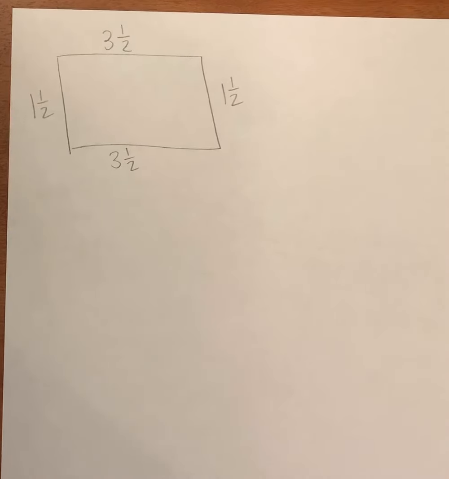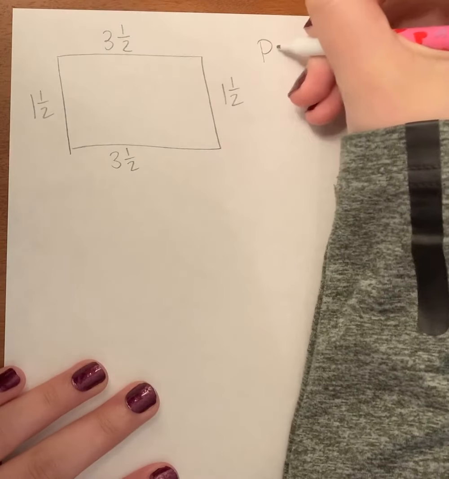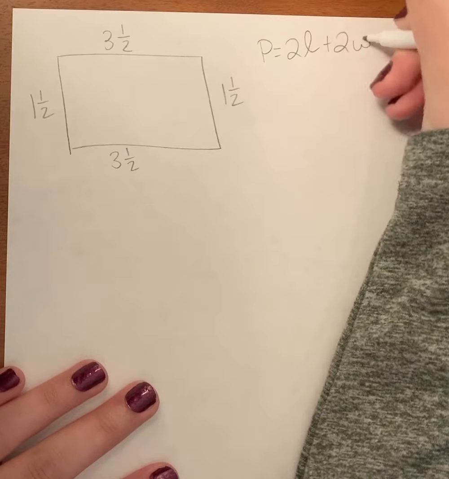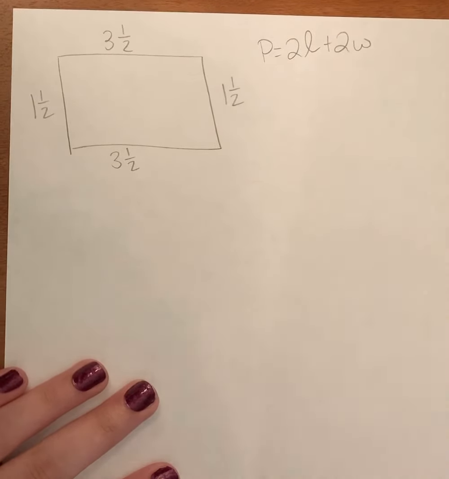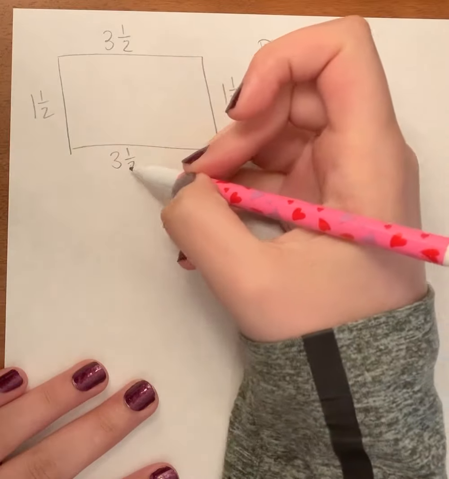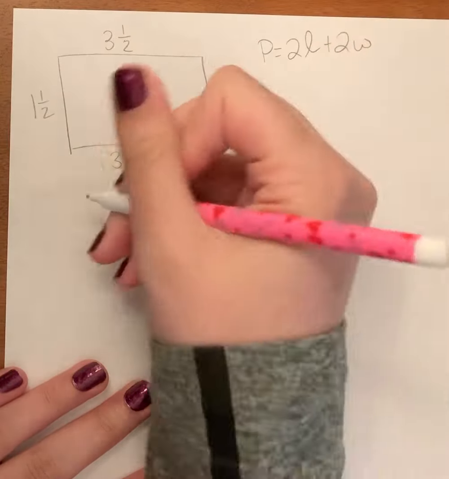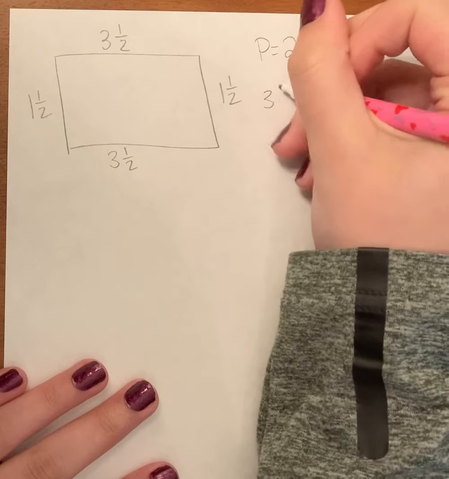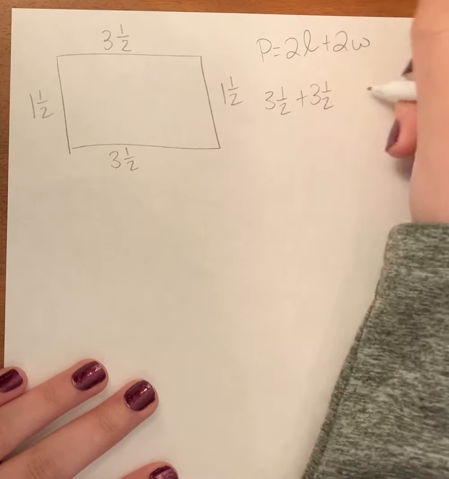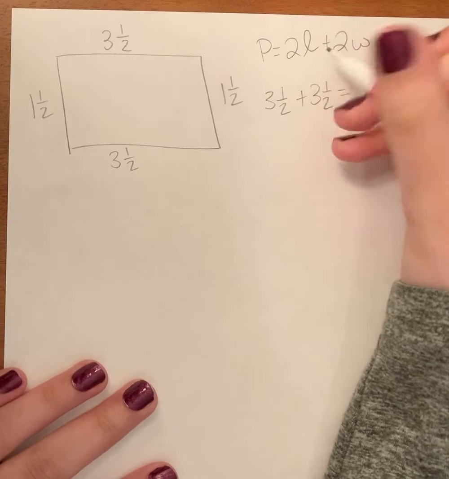So remember, when you find perimeter, our formula is 2 times the length plus 2 times the width. Or it's when you add all the sides together. So I'm going to start with the sides that are the same length. So I'm going to start with 3.5 plus 3.5. I'm going to look at my fractions first.